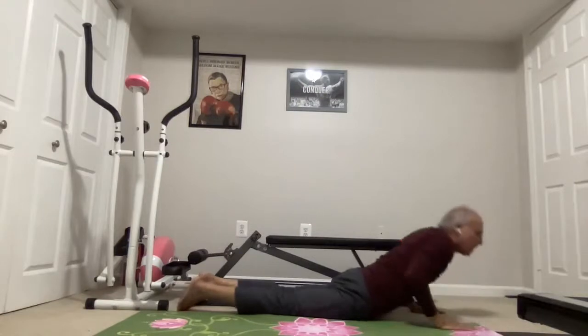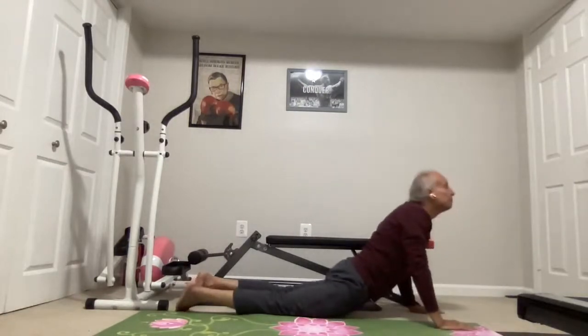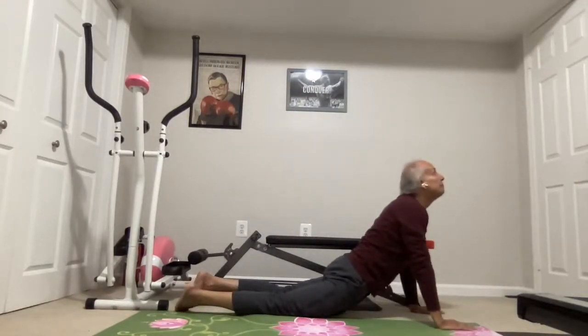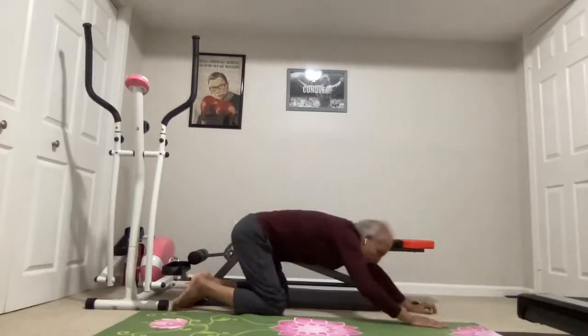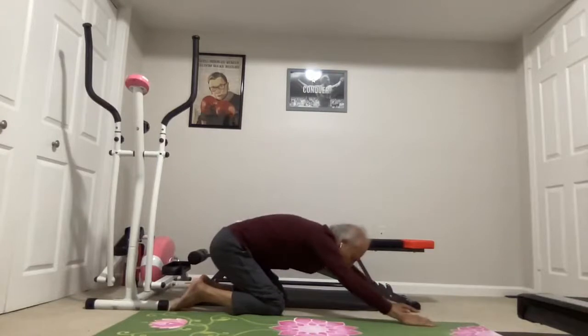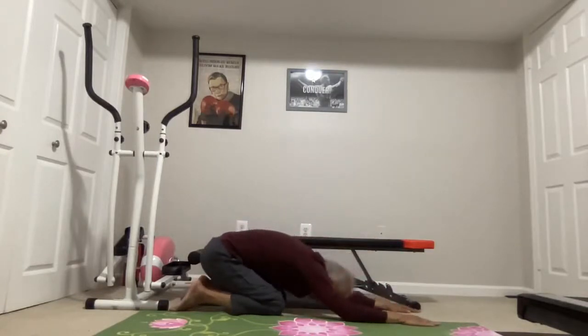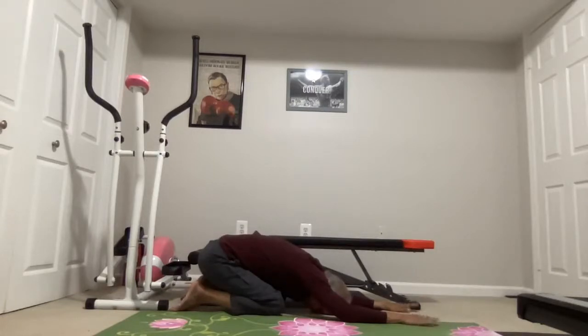Then you get up into Bhujangasana, the Cobra pose. Then you go back to a child's pose, Balasana. See, these are cooling asanas. Cooling asanas added to your Pitta practice.